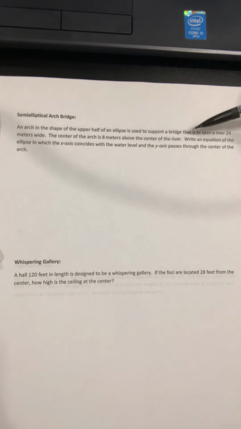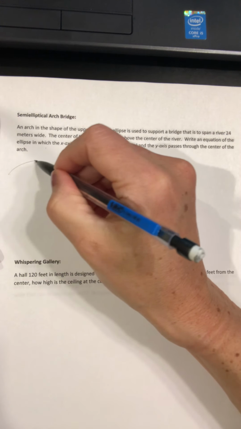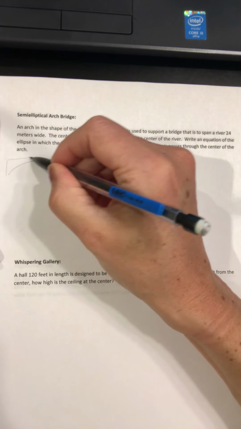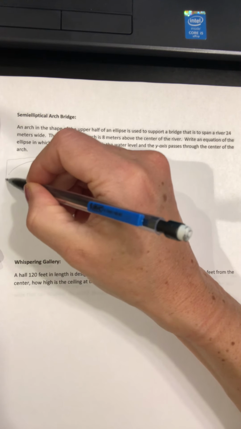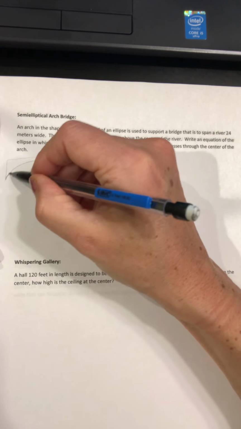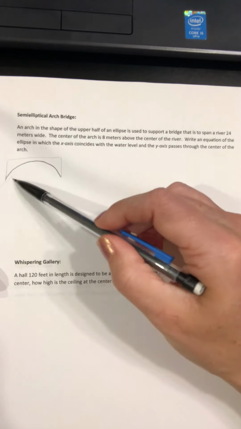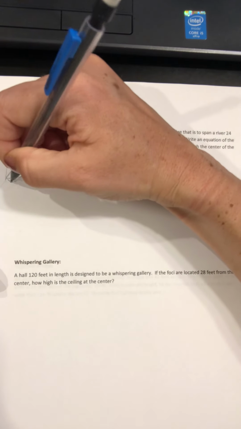All right. So an arch, right, is in the shape of the upper half, so it's semi-elliptical, right? Half of an ellipse is used to support a bridge. So it looks very similar to the bridge that we had here with the parabolic shape, except now this is just an elliptical shape, okay? So it's a little bit wider, all right? It spans a 24-meter river, so there's like a little river underneath here, if you will, okay? And this is 24 meters, okay?